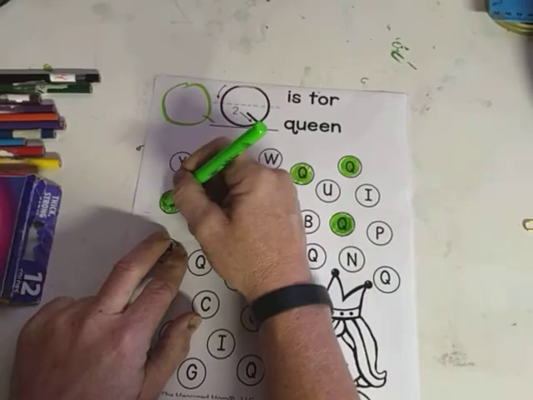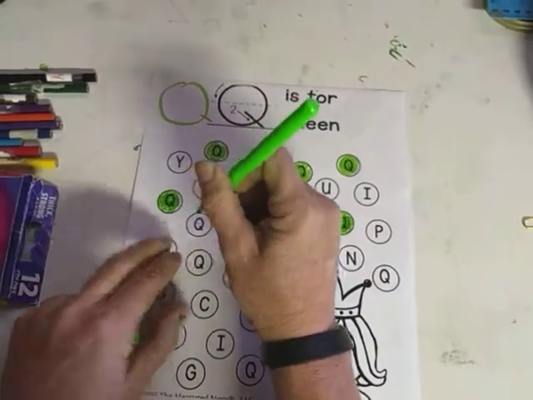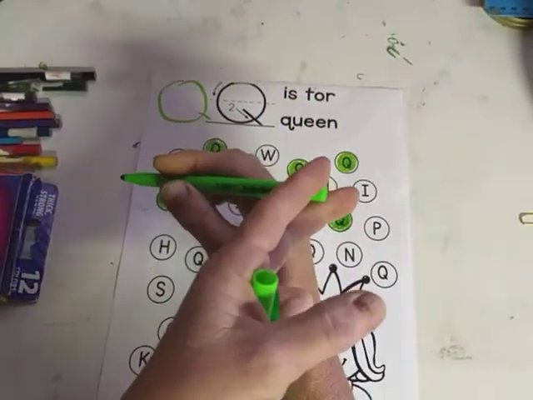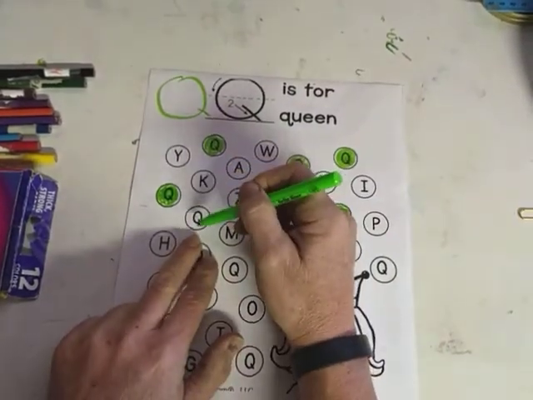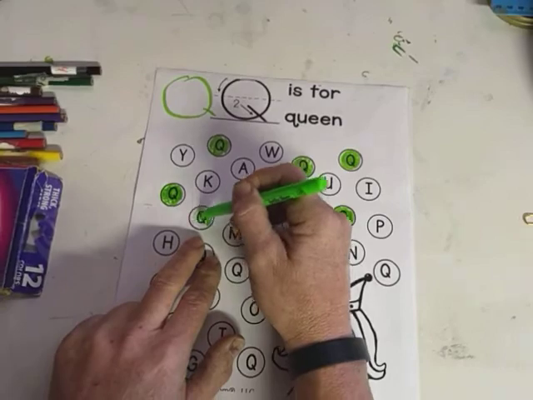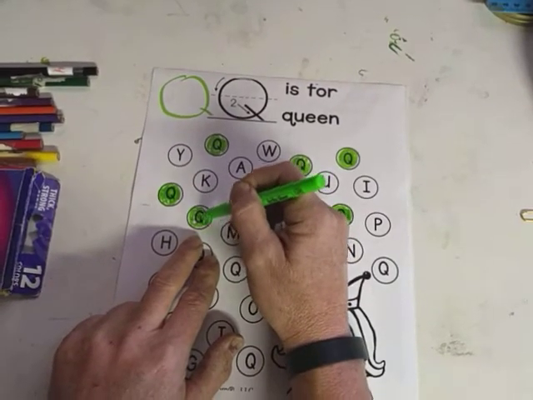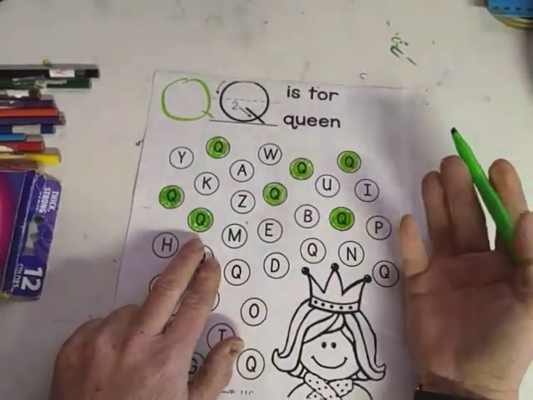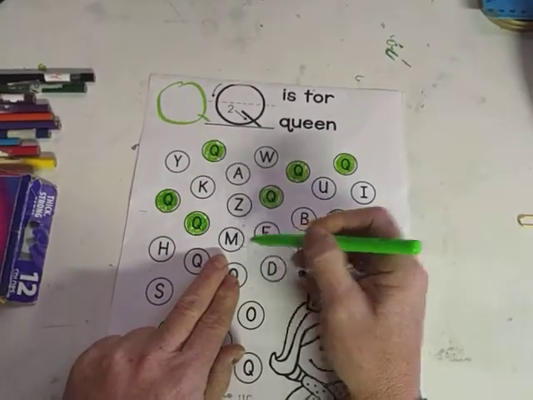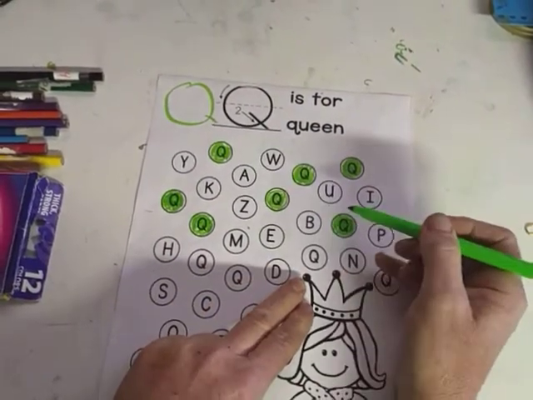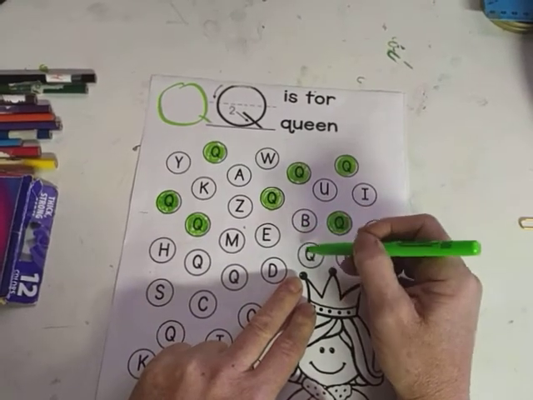Quill. Back in the old days, people used to use a feather. It's called a quill, and they would dip it into ink to write. There's another Q. How about Queenie as a name? You know, a person or a dog. You name your dog Queenie. There's another Q.